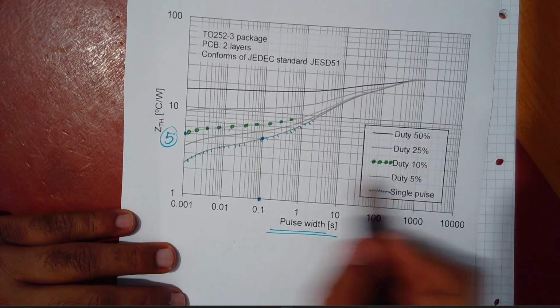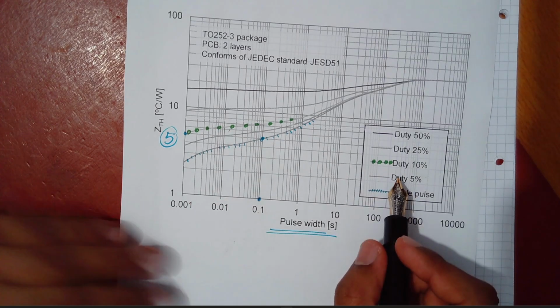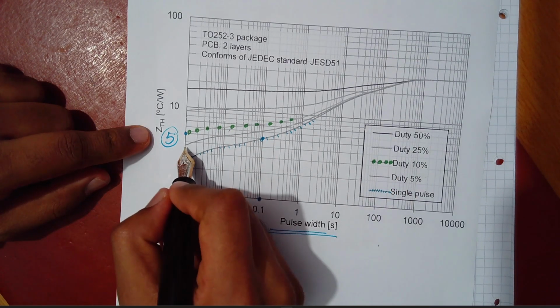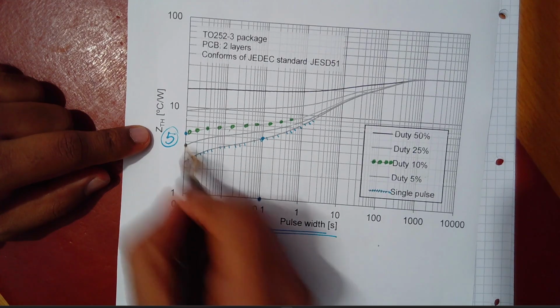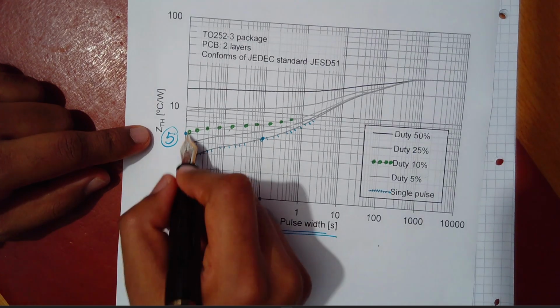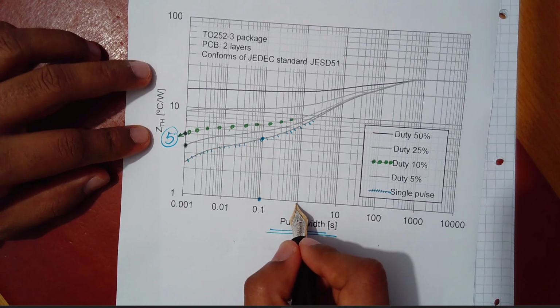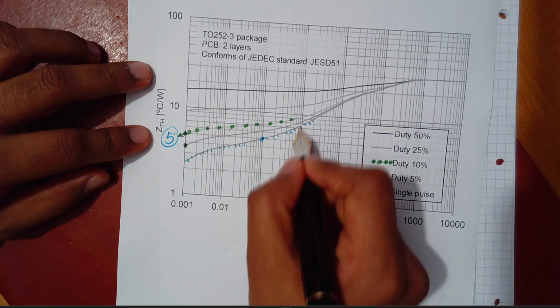We said this green one represents our ZTH curve for 10% duty cycle. It was here for the previous one. No, this one was the previous one. And for 1 second, let's read the value.